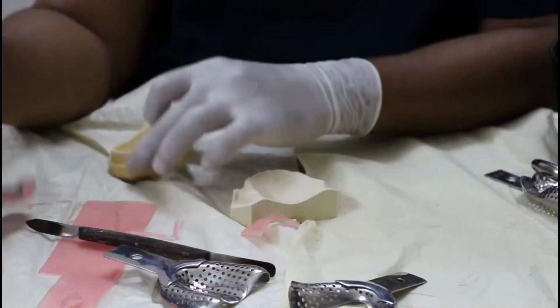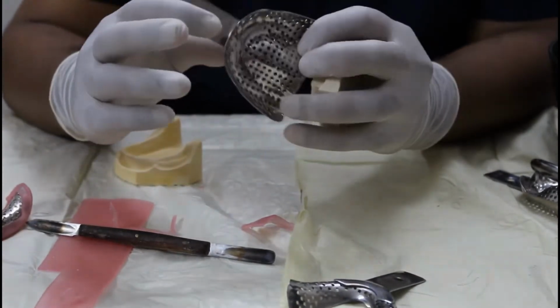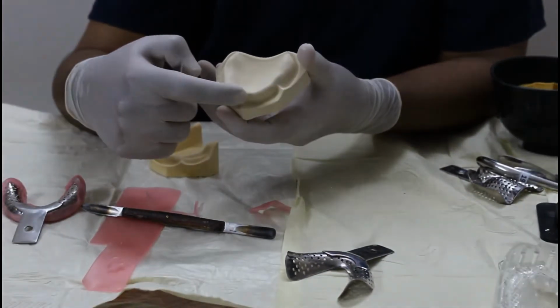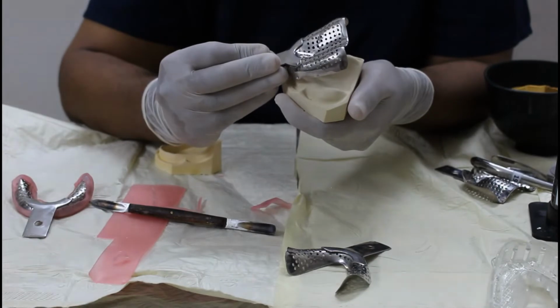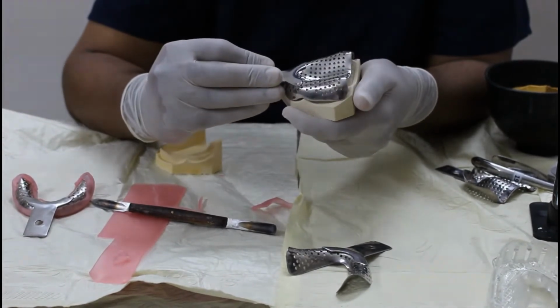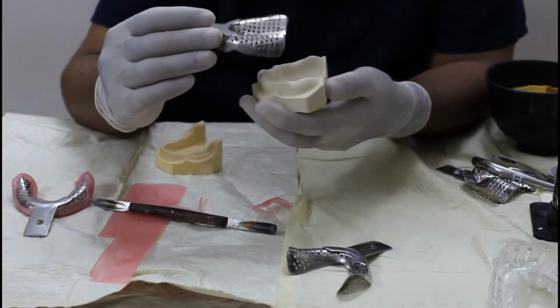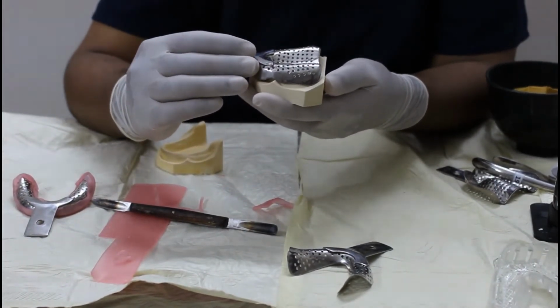Okay, now when you are loading the material, we have to make sure that the central part of the tray should coincide with this frenum area. So you have to put the tray in such a way that it coincides here. And always remember, when we are making an impression, we always load the tray posteriorly first and then press anteriorly.